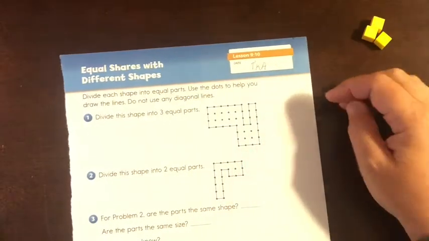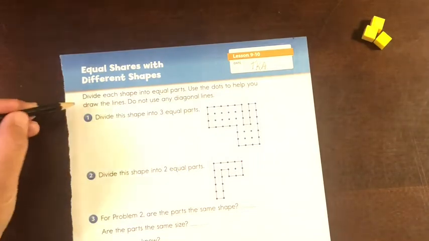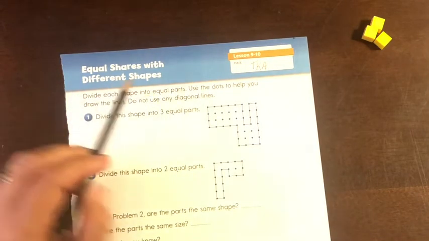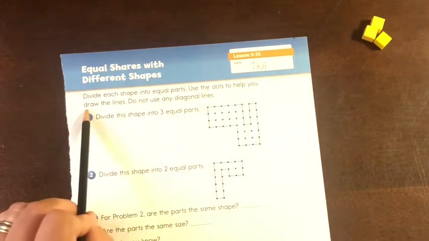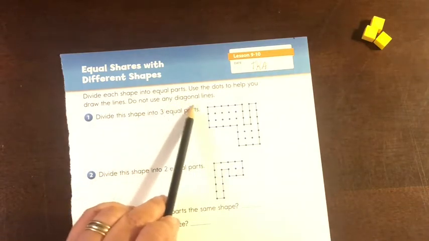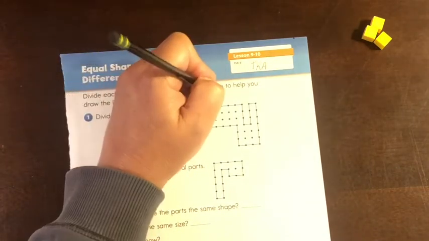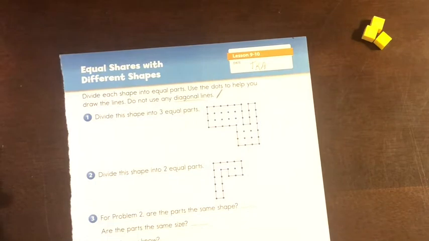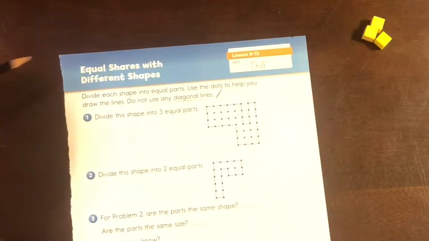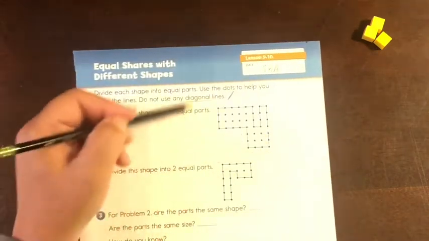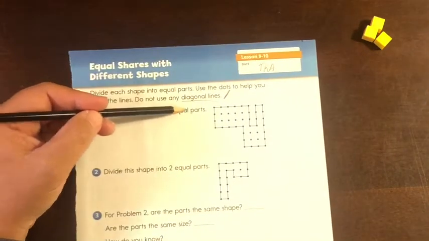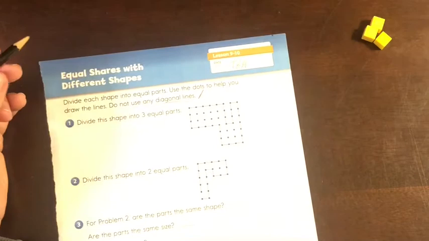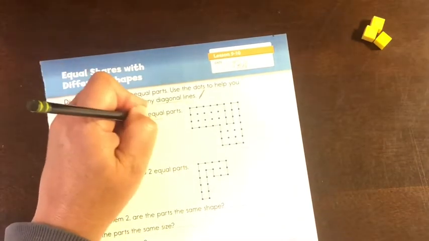All right, it says divide each shape into equal parts. Use the dots to help you draw the lines. Do not use any diagonal lines. That means we can't go across our boxes diagonally, okay? So it says divide this shape, so this whole shape, into 3 equal parts, okay? And they have to be equal. So that is the requirement there that we have to do.